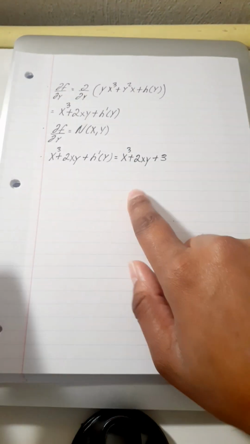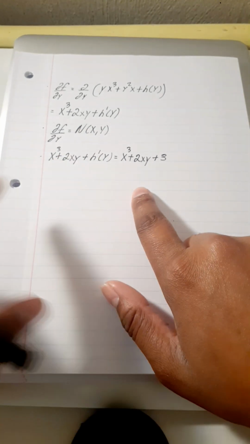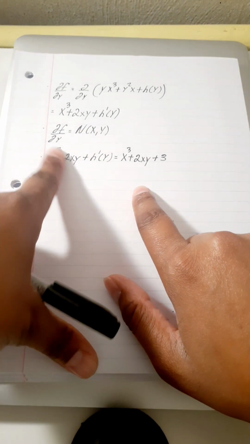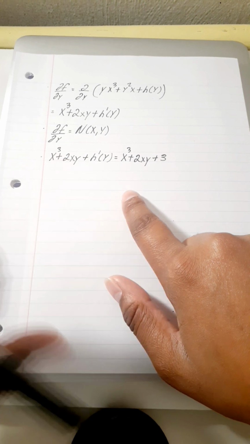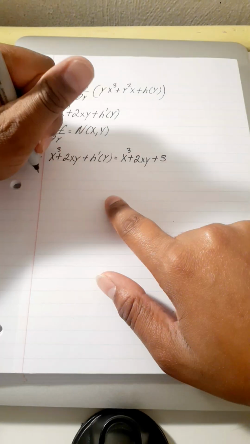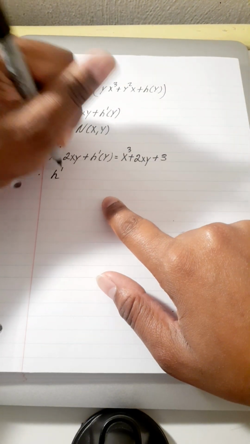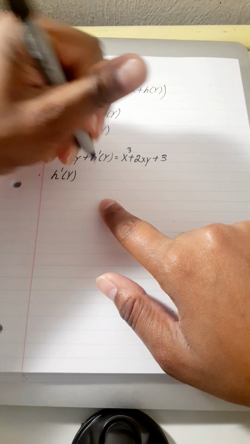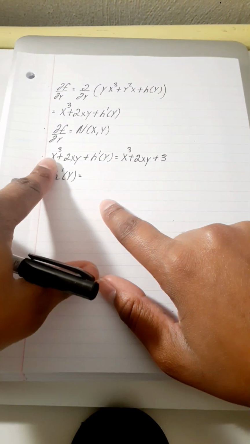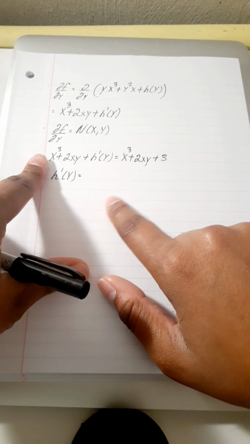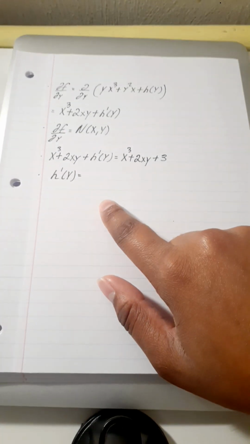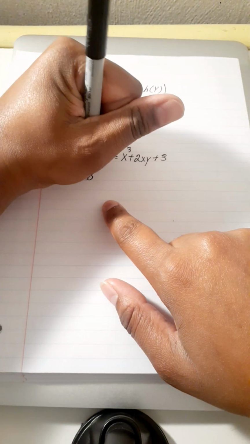What we need to do now is solve for h prime of y. What I can do is subtract x cubed and 2xy from both sides, and that'll isolate h prime of y on this side. Essentially the x cubeds would subtract away, and so would the 2xy's, just leaving the 3.